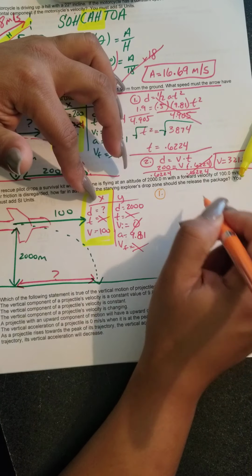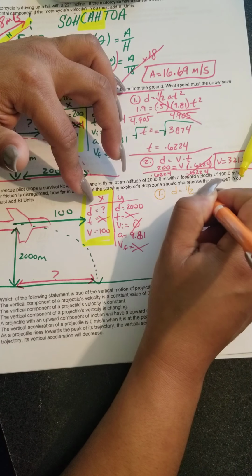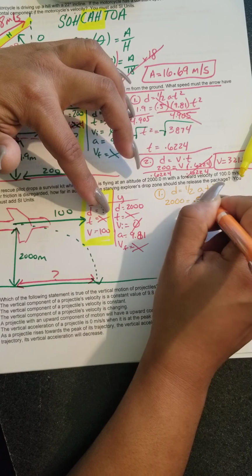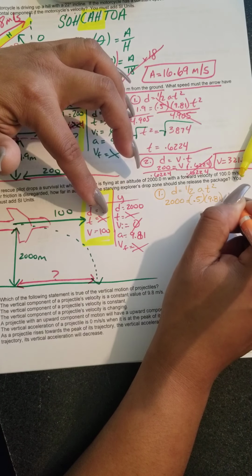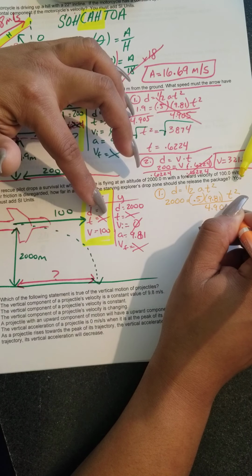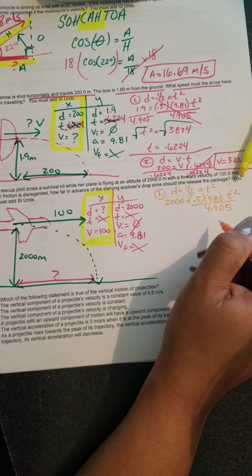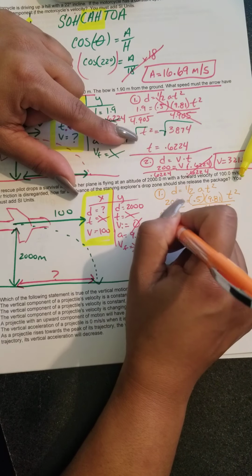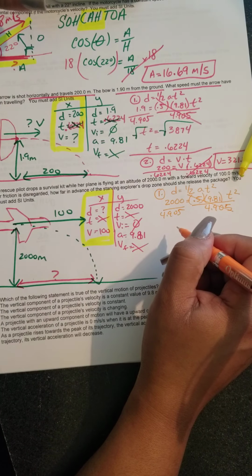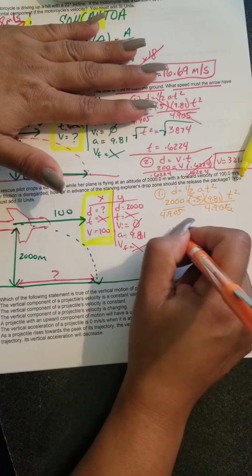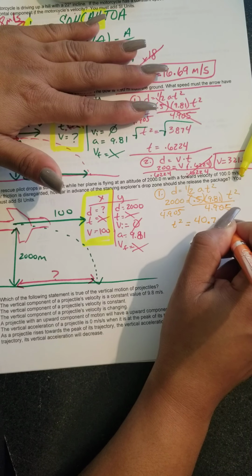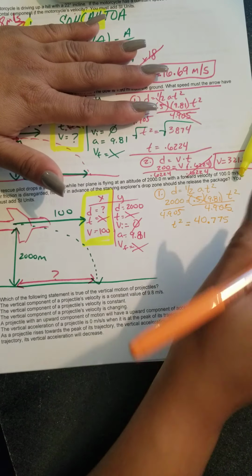Step 1. d equals 1/2 at squared, or 2,000 equals 0.5 times 9.81 times t squared. Divide by 4.905. That cancels. So 2,000 divided by 4.905 comes out to 40.775. That's not my answer.